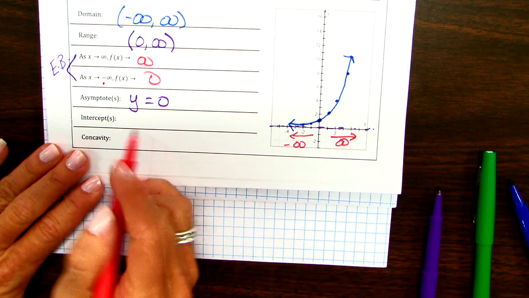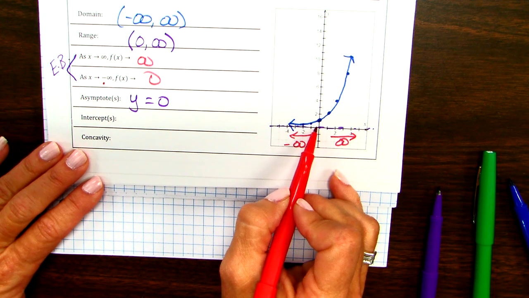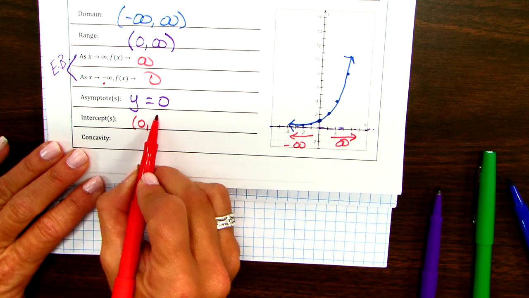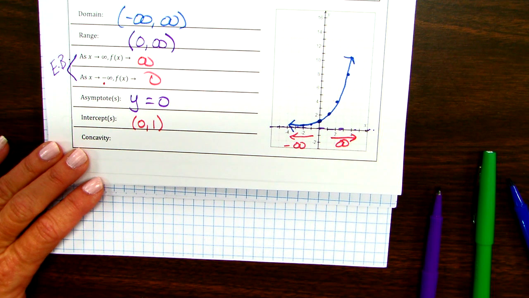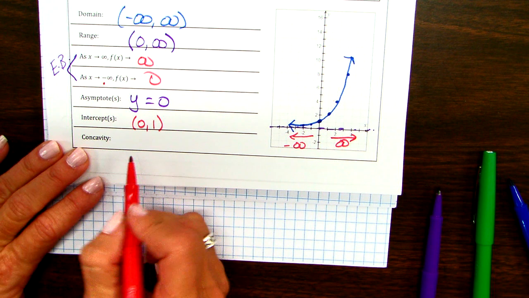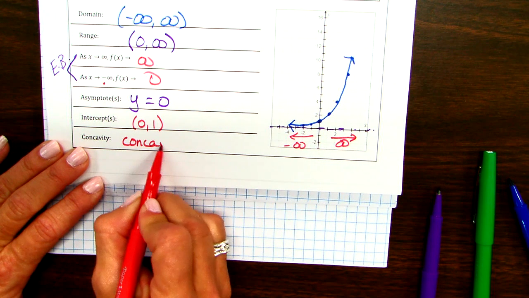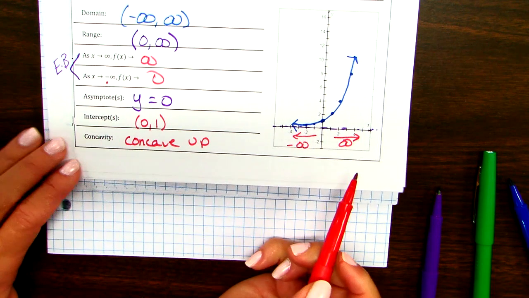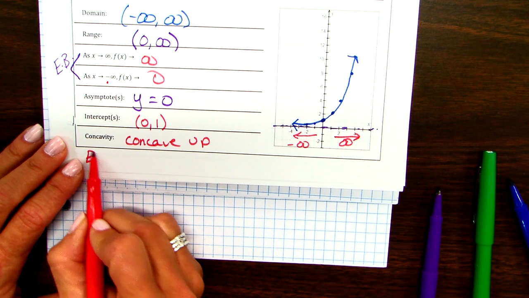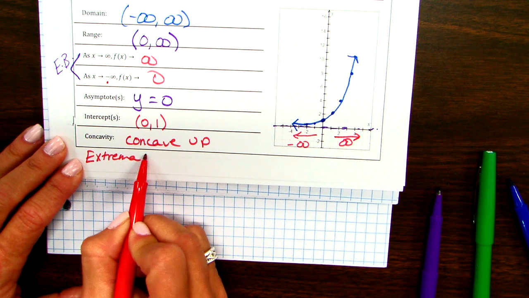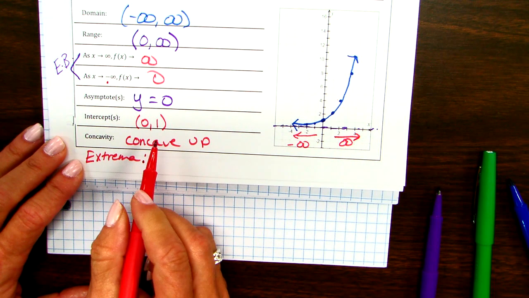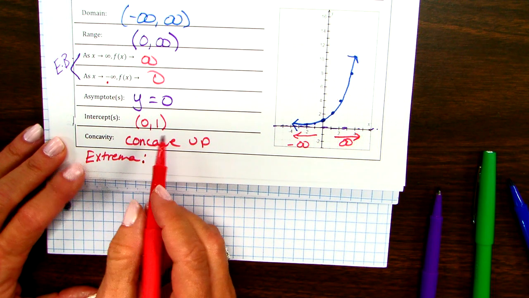All right. Intercepts. Yeah, we've got one, right? (0, 1). It's a y-intercept at (0, 1). No x-intercepts, obviously. In concavity, would you call that concave up or down? Up. Yeah, it's concave up. In your homework, they ask a few more questions. Is there any extrema? Remember what extrema is? Give me an example. Min or max. You are on fire today.